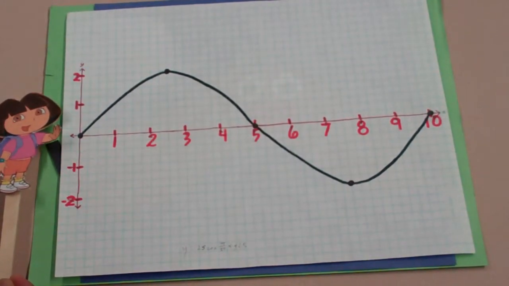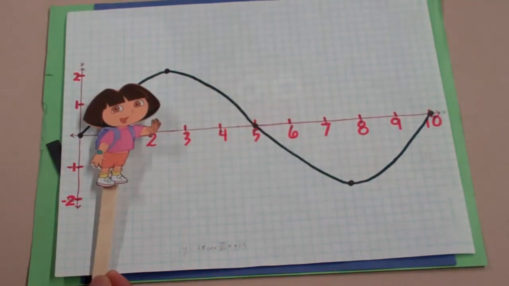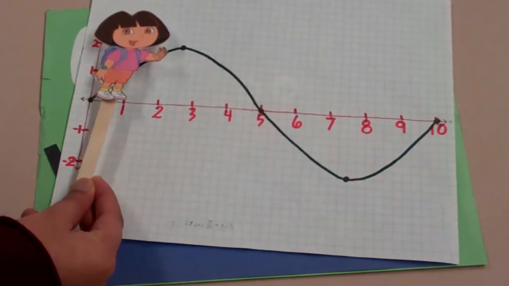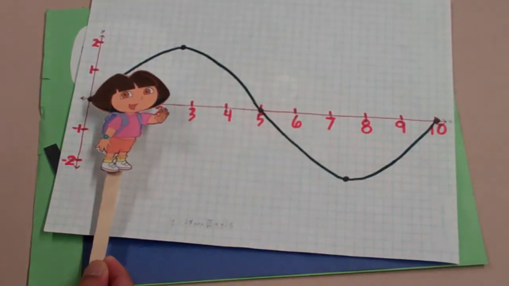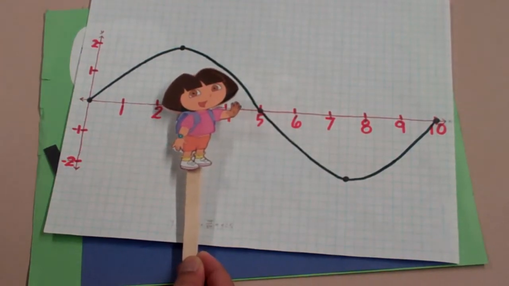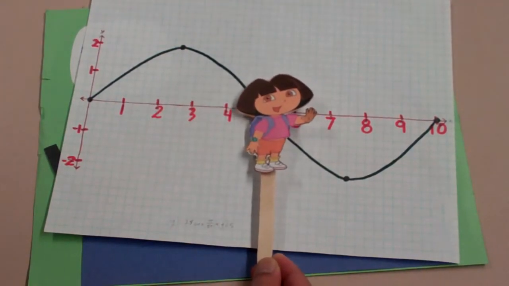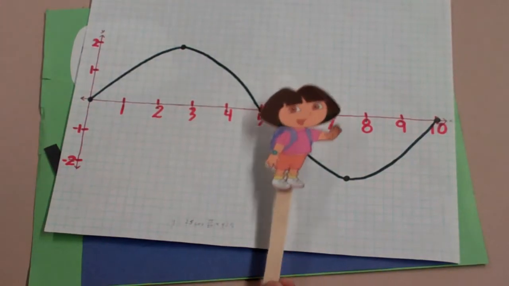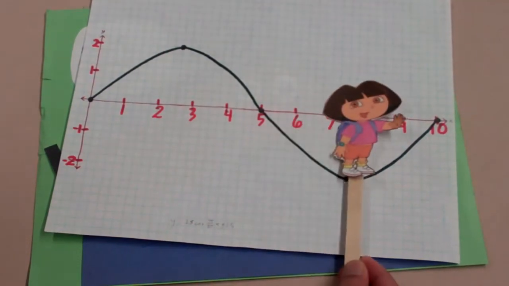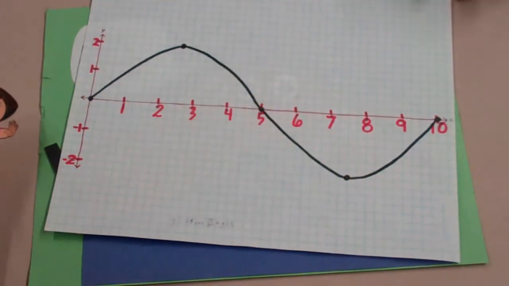After 1/4 of the period, which is 2.5, you reach your maximum value, which is 2, because of the amplitude. After 1/2 of the period, which is 5, you reach a y value of 0. After 3/4 of the period, the sine curve hits its lowest point, which will be negative 2 because of the amplitude. And finally, at the end of the period, the point will be the same as the starting point, (0, 0). Is this what your graph looks like?